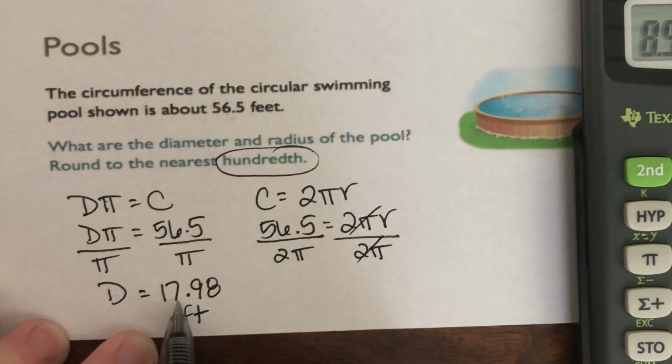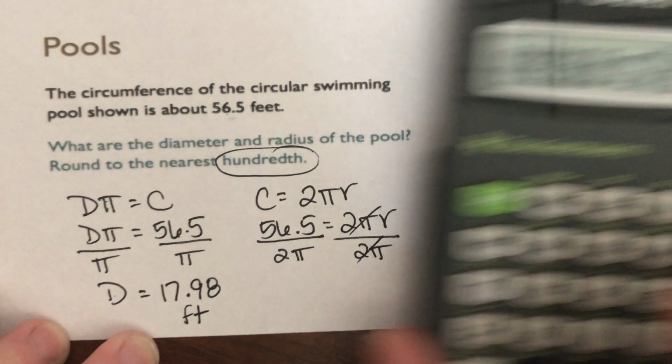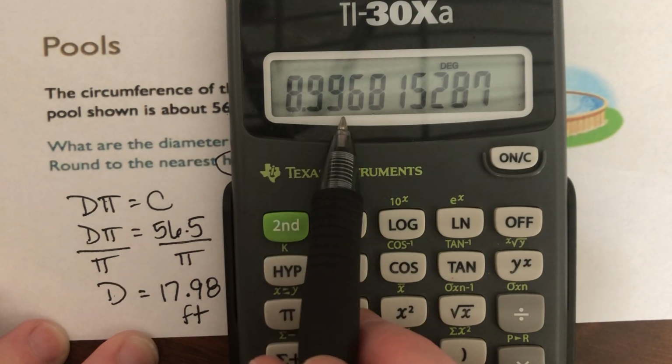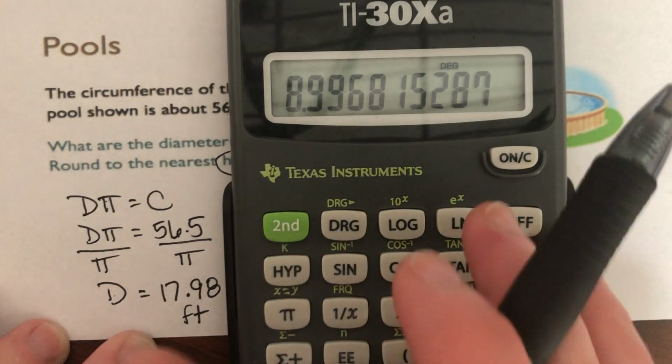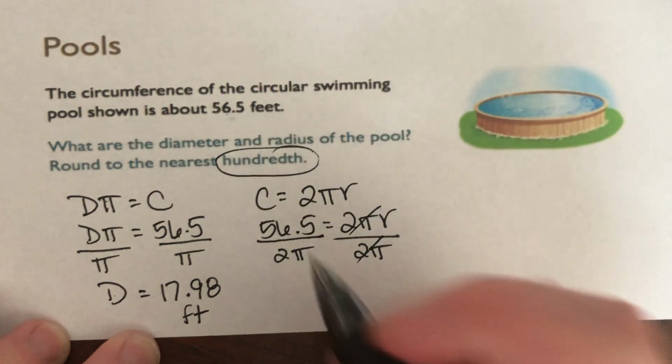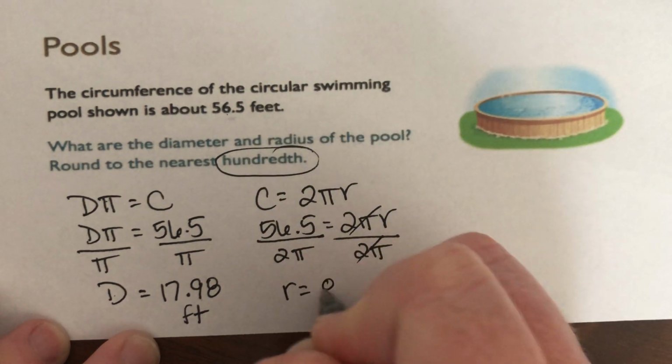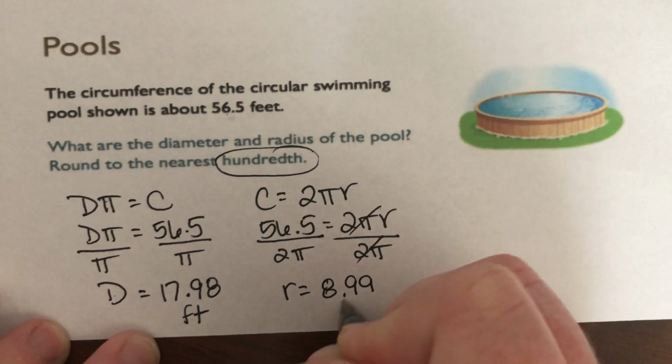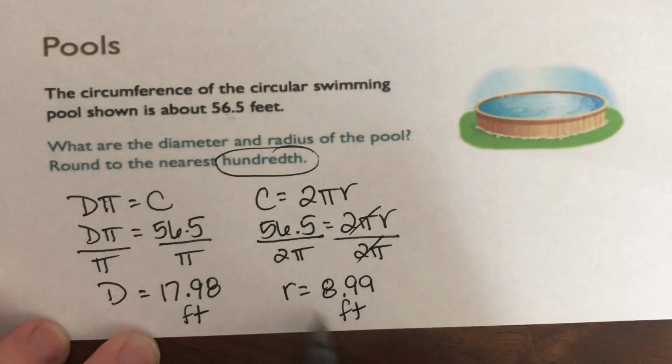I know the diameter is 17.98. So I'm going to keep this at 8.99. If you round up to 9, that's fine. Radius equals 8.99 feet. If I doubled this, I get exactly 17.98. If I round up to 9 and I double it, I get 18, which is almost 18, so that's close enough. When you're rounding, you can be off a little bit. It's okay. Not a lot, just a little.